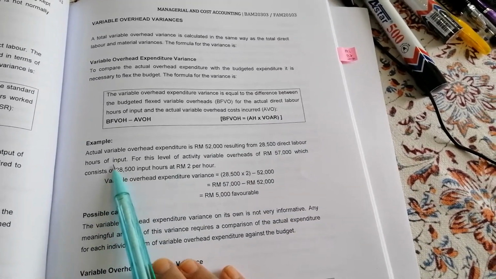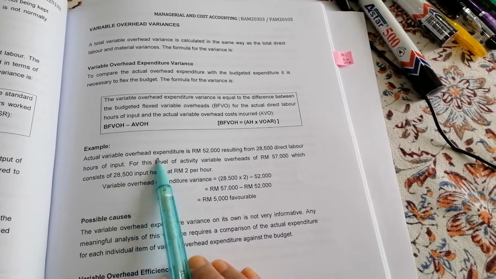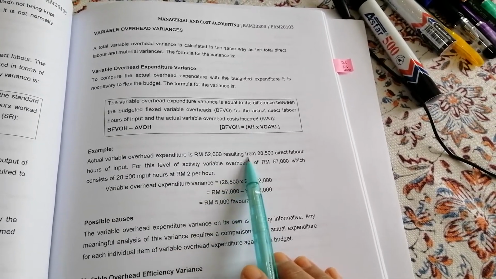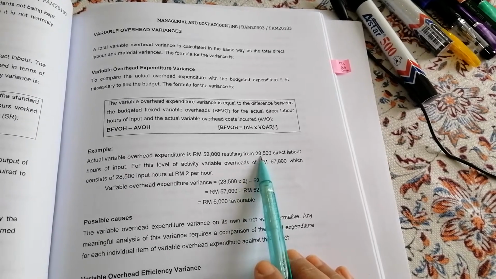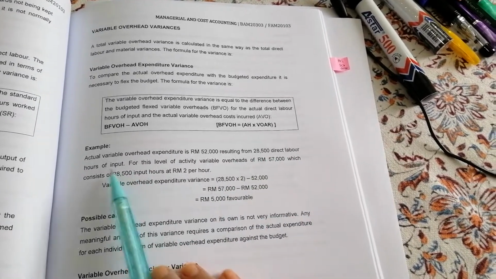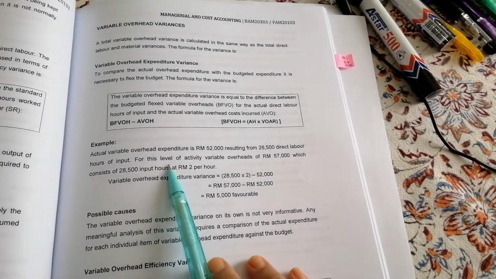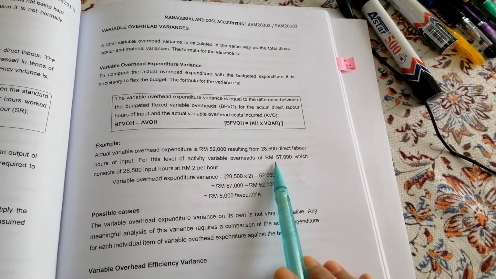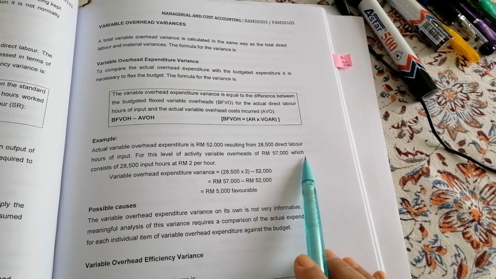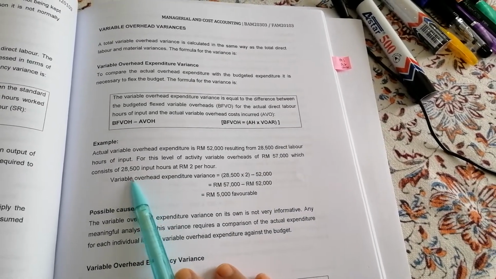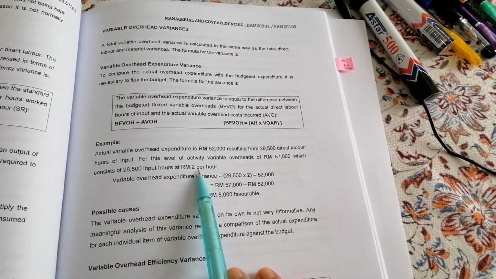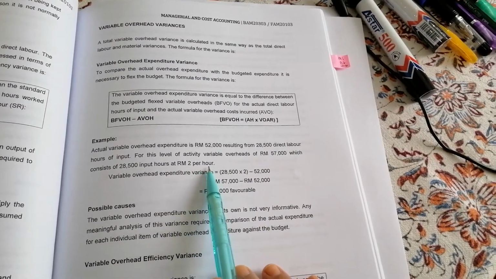For example, the actual variable overhead expenditure is 52,000, resulting from 28,500 labor hours of inputs. For this level of activity, the variable overhead is 57,000, which consists of 28,500 hours at 2 ringgit per hour.